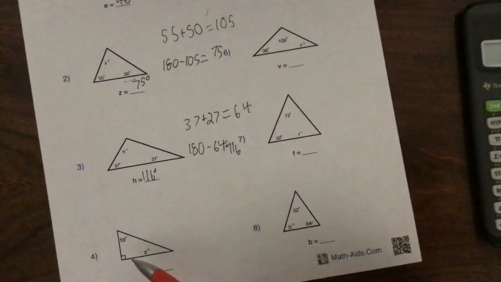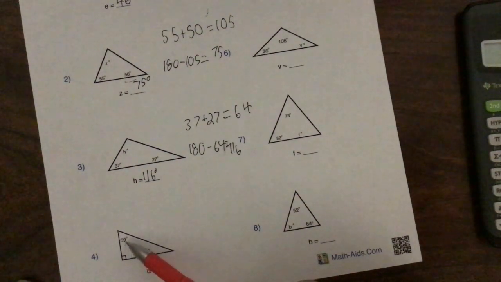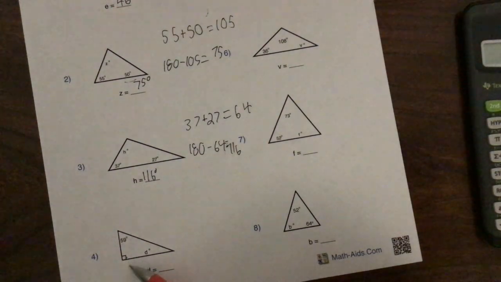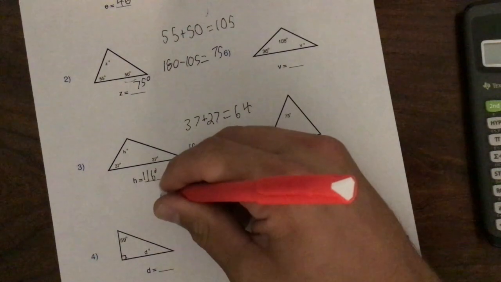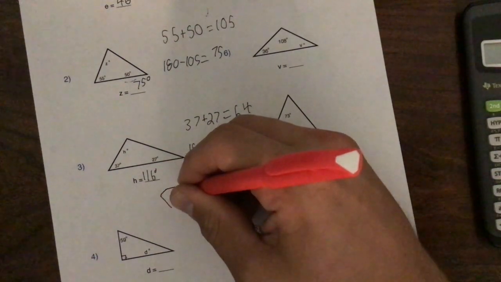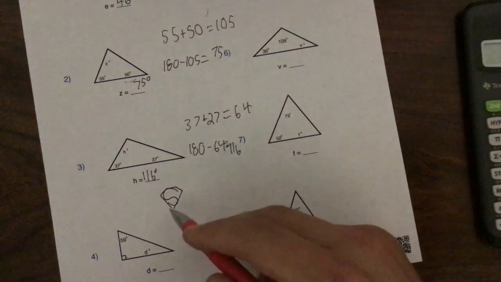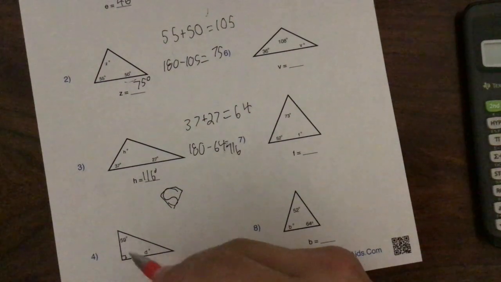Now, this one's a tricky one because you might say, Mr. Alt, it only gives me one number. What's up with that? Well, it does give you another number, but it gives you it in the form of a symbol. Just like if you guys see this symbol, you know, Superman, if you see this, you think 90 degrees.